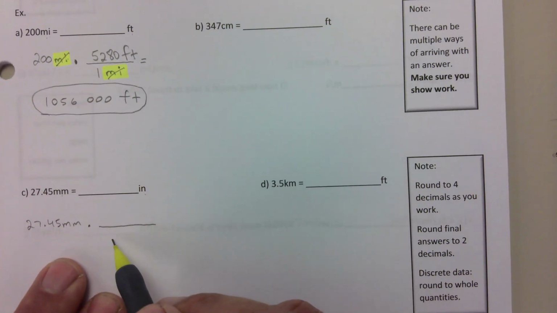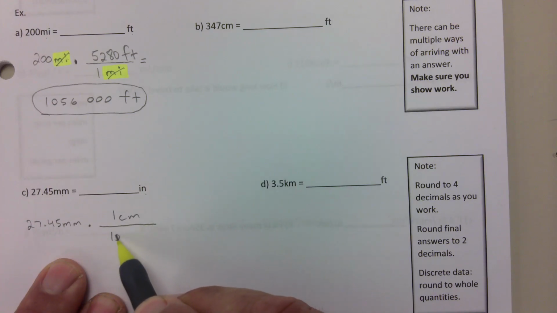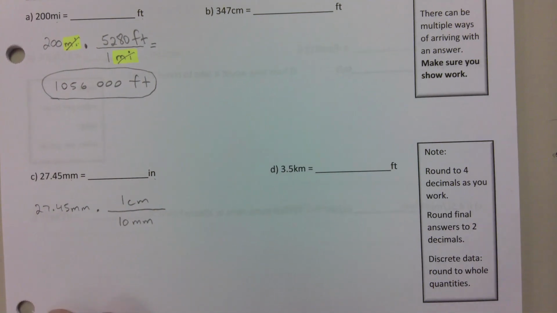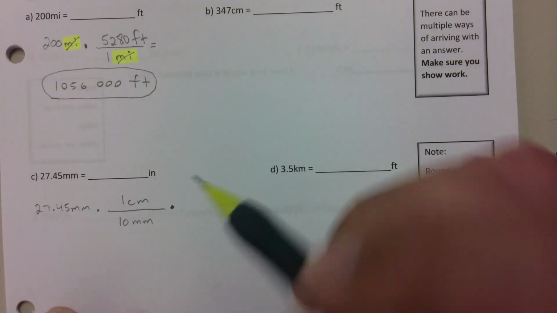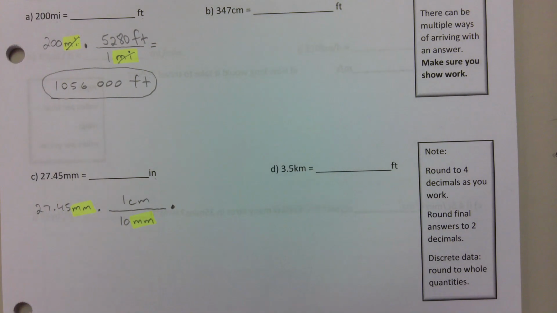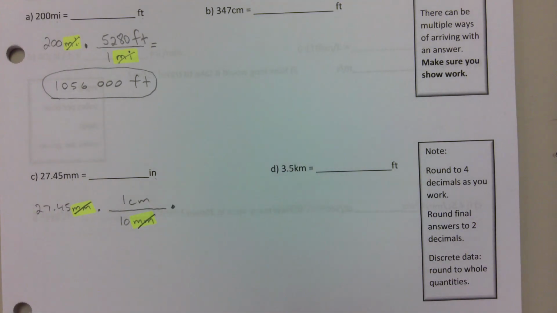So here we go. I know that 1 centimeter has 10 millimeters, and I'm doing this the long way. I know some of you can probably do it quicker than that. But this millimeter here cancels out with the millimeter there. So that's good. Now we're effectively in centimeters.